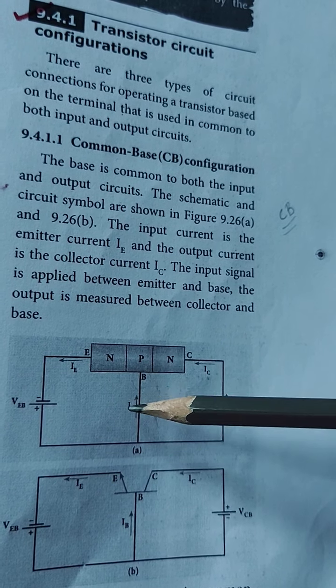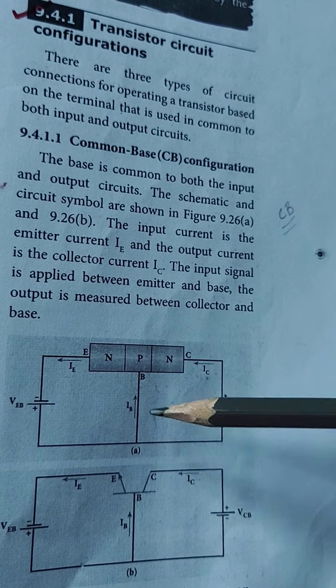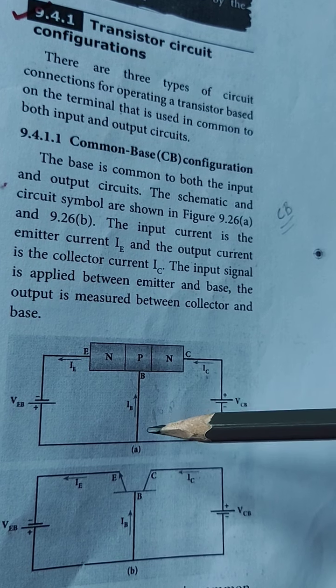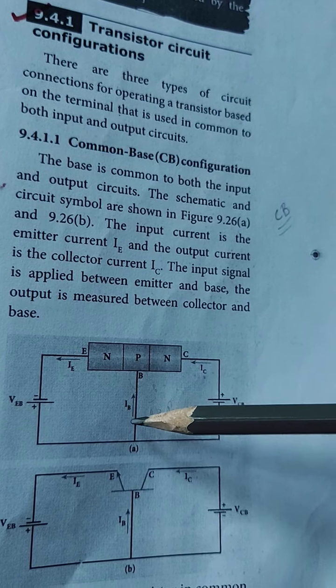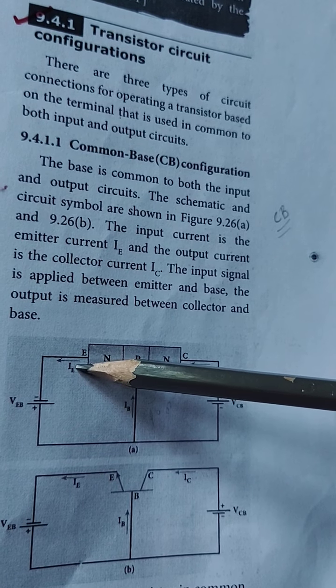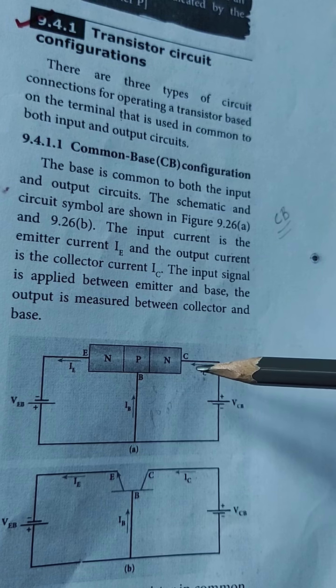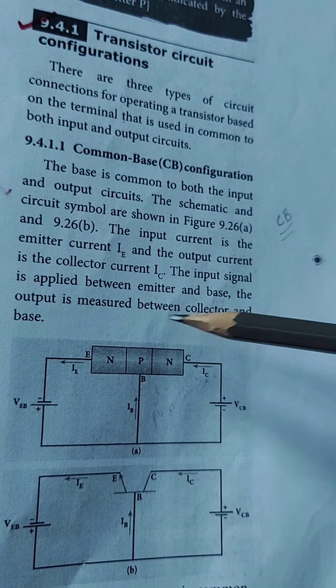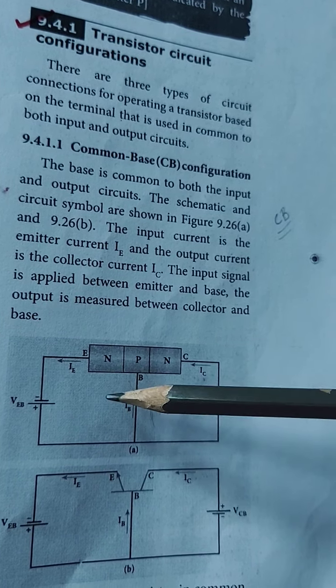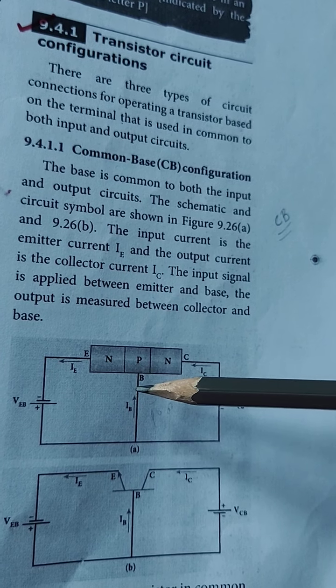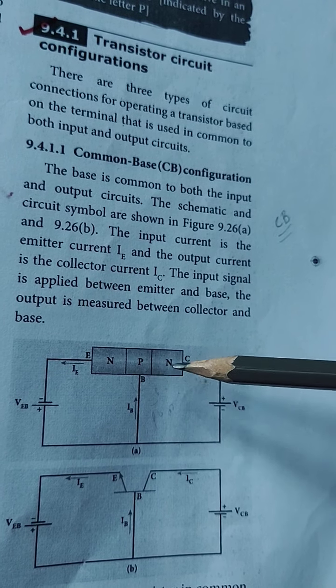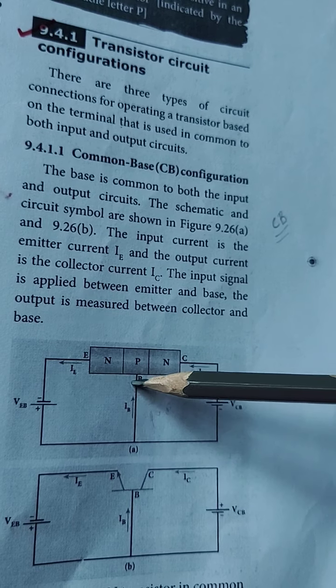The diagram and circuit symbol are provided here. The input current is the emitter current, which means IE. This is the input current. The output current is the collector current, IC. The input signal is applied between emitter and base, and the output is measured between collector and base.